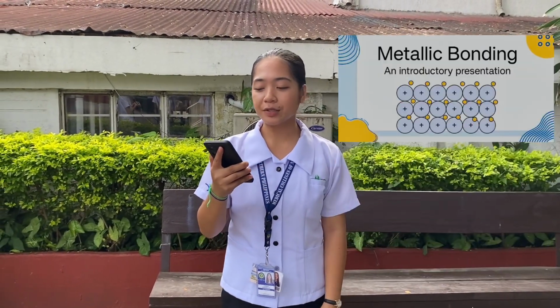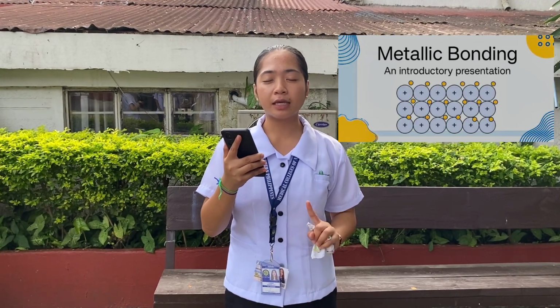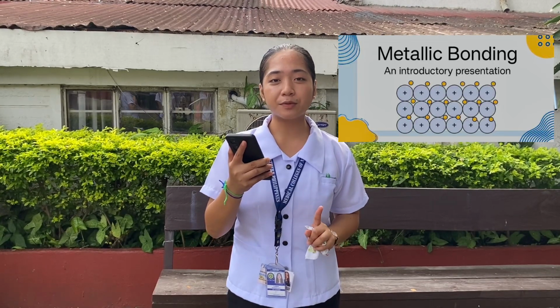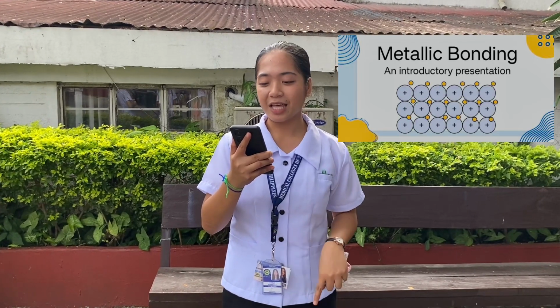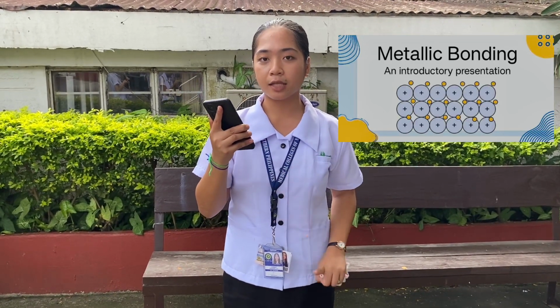So as you can see in the presentation, nakikita po natin yung positive. Wherein yung positive, yan yung positive charge ng metallic bonding. And yung yellow po na nakikita natin sa presentation, yan po yung delocalized electron, wherein yung delocalized electron, siya yung nagmo-move freely around the positive electron.